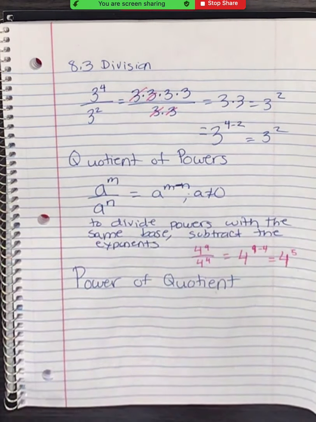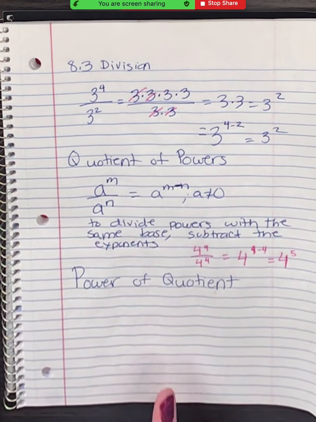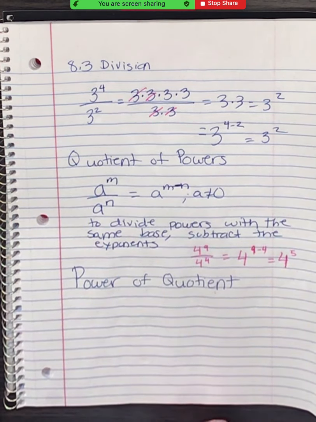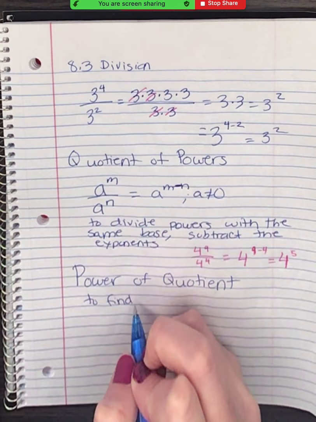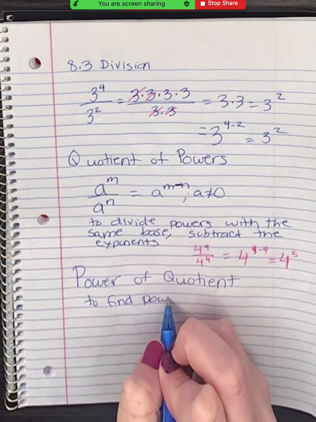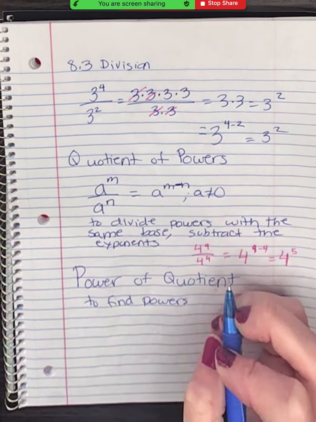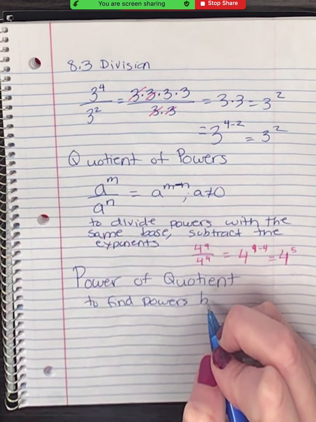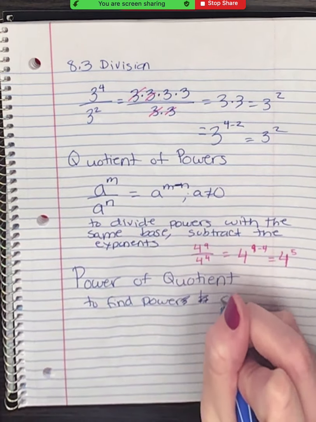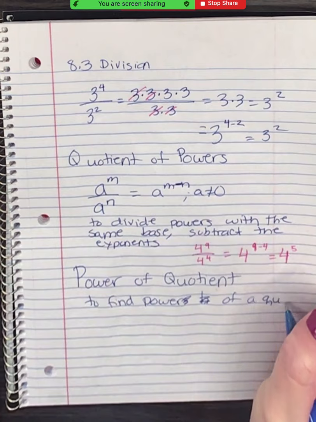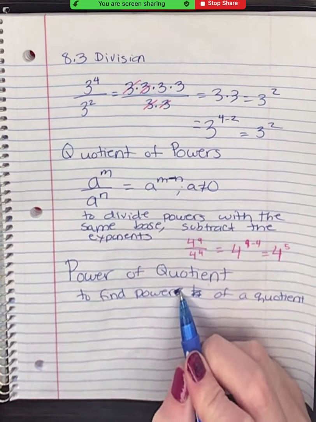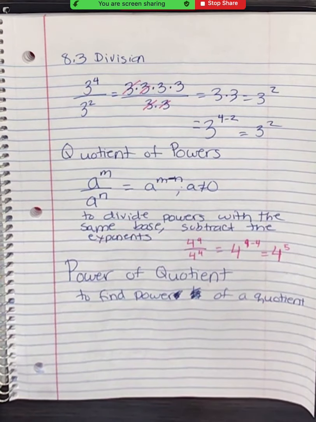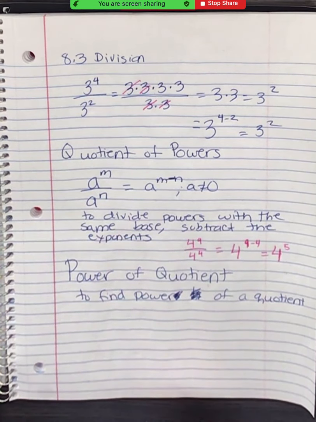Okay? And then power of a quotient is like power of a product, right? It means that if you have a quotient and you're raising it to a power, we're going to do the same thing that we did with multiplication, and we're going to put that power on the numerator and the denominator.